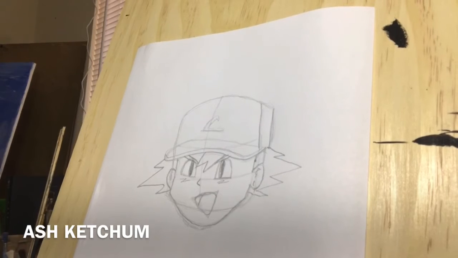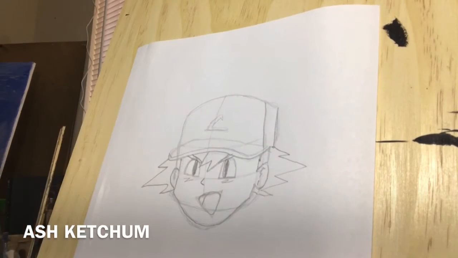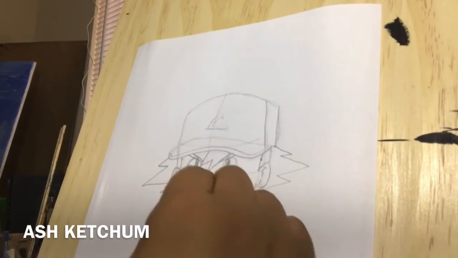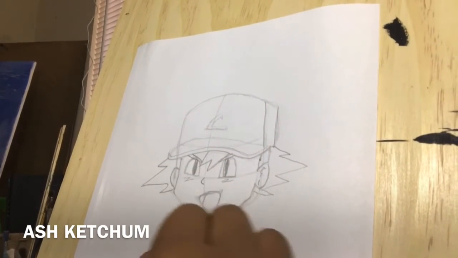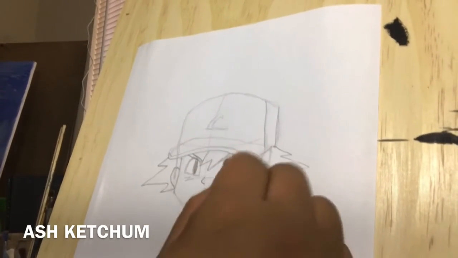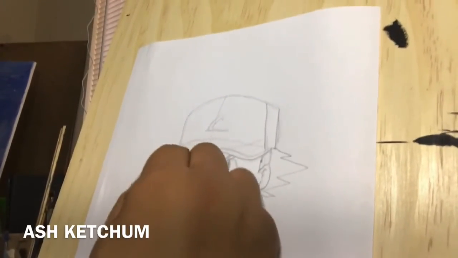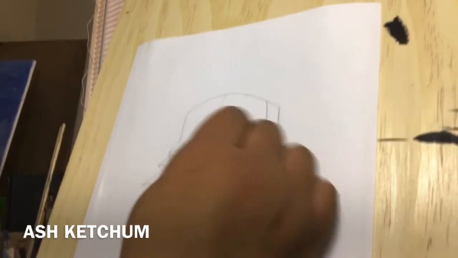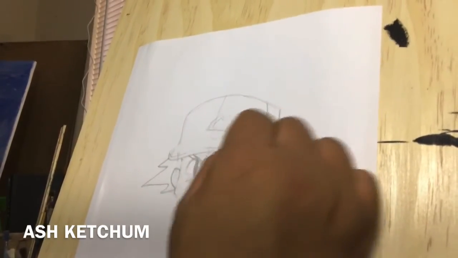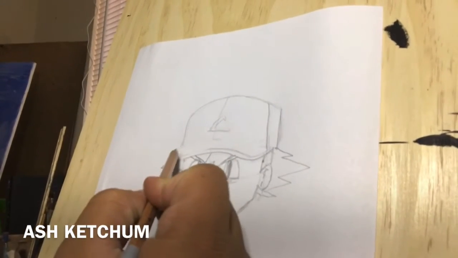And then now we just erase the excessive lines. You could trace over it first to make it easier for y'all. Trace over all the dark lines that you have drawn. And then you just start erasing the excessive lines. It'll make it a lot easier if y'all trace it first. Trace over your drawing. Make sure you keep your little lines and the shape of his hat.